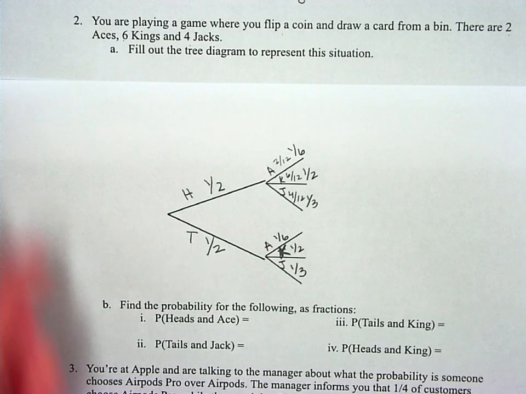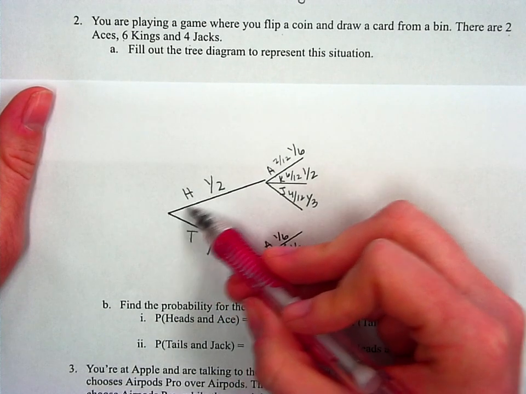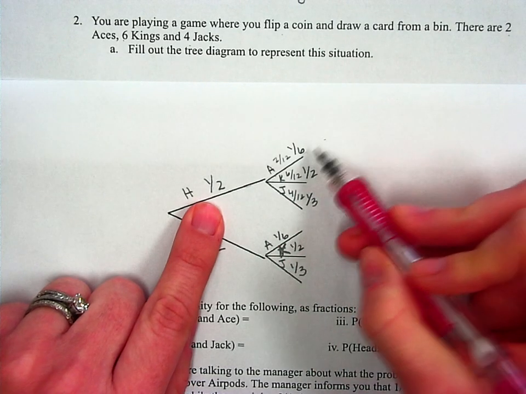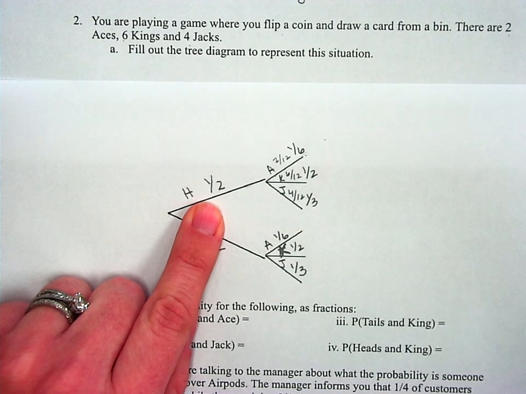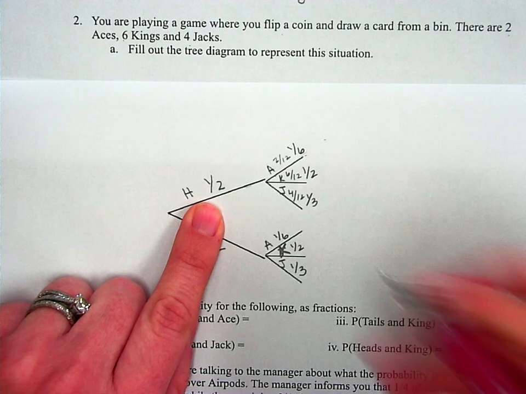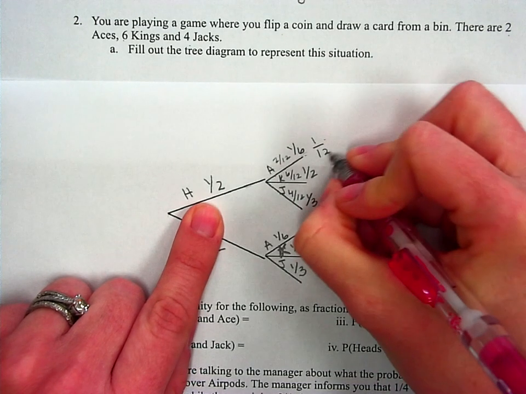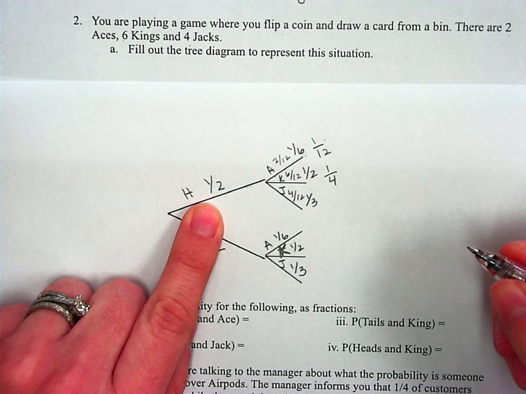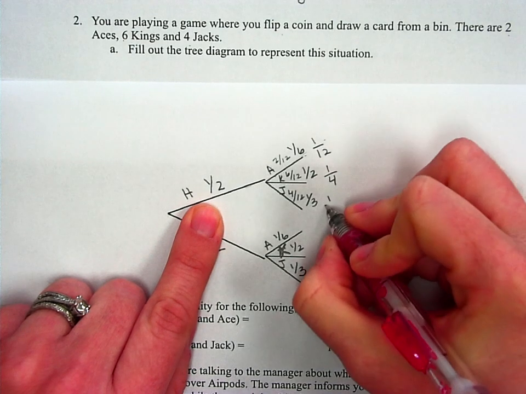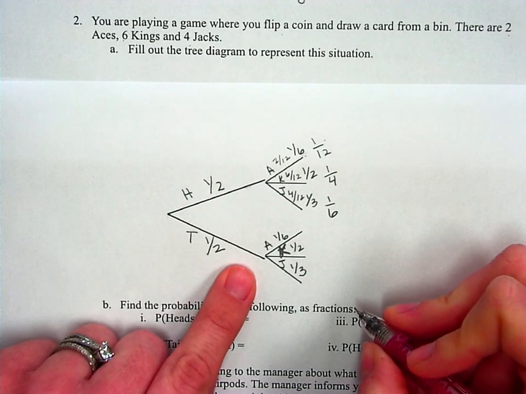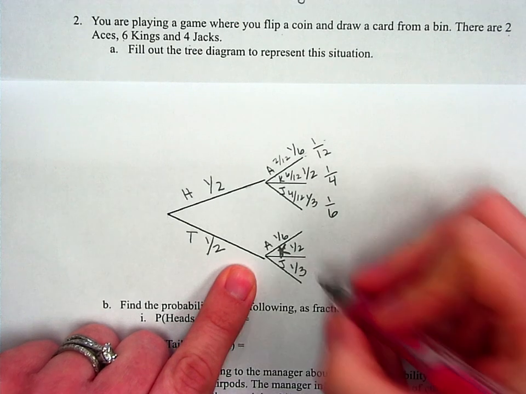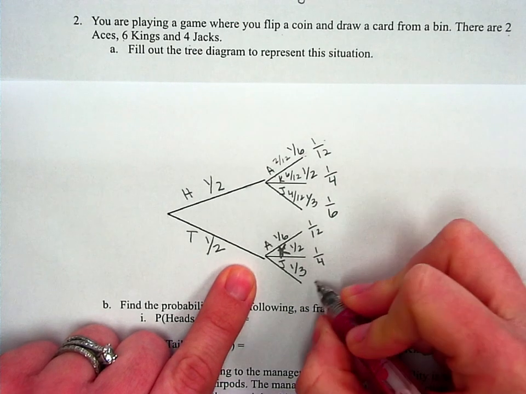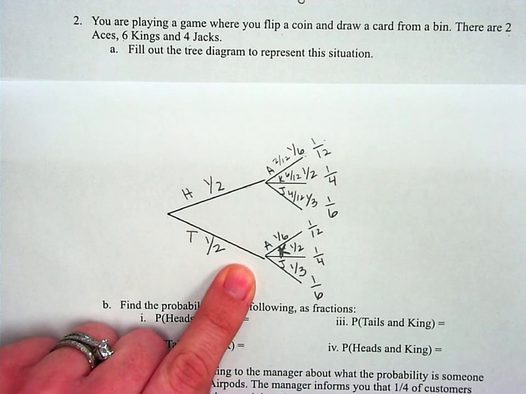Okay, so now if I want to know what the outcome of all of these are, I'm just going to go ahead and follow this path so I can get what this outcome would be. 1/2 times 1/6, that would give me 1/12. 1/2 times 1/2, that gives me 1/4. And then 1/2 times 1/3, that gives me 1/6. And then these are going to be the same because I'm dealing with the same numbers. So it's going to be 1/12, 1/4, and 1/6.